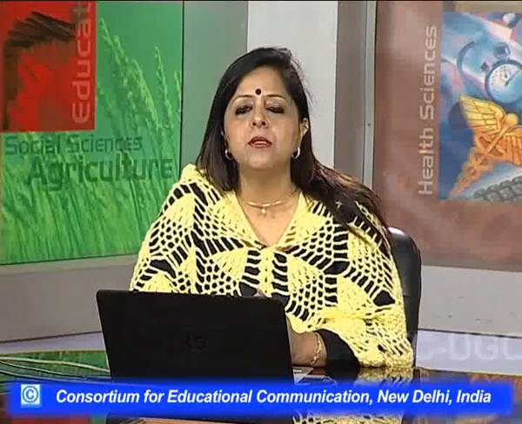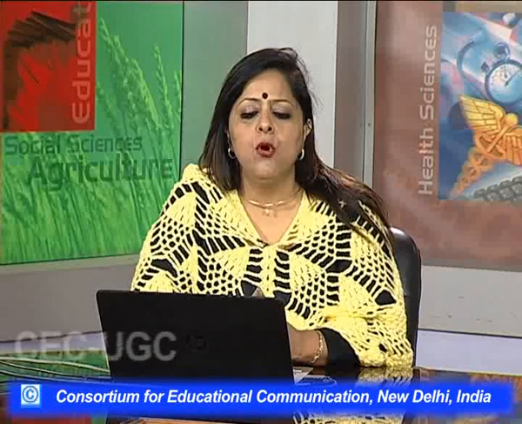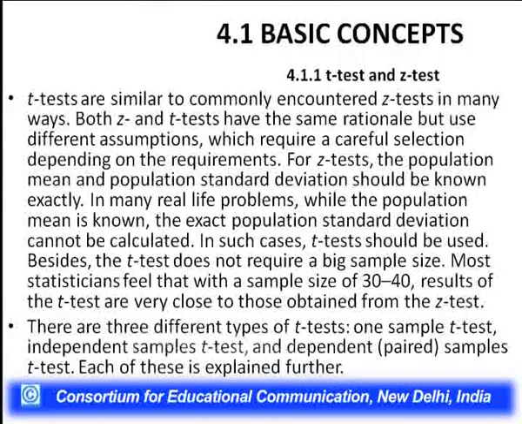In this regard, we must understand that z-test is only applicable when the standard deviation of the population and the mean are exactly known to us. The only difference between the z-test and the t-test is that the t-test should be used, number 1, when it does not require a big sample.